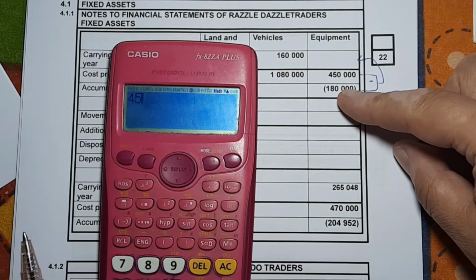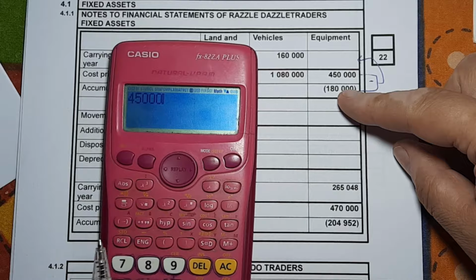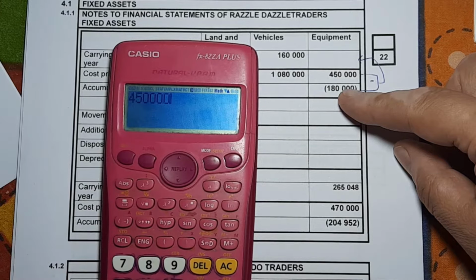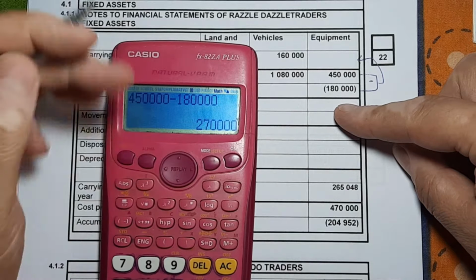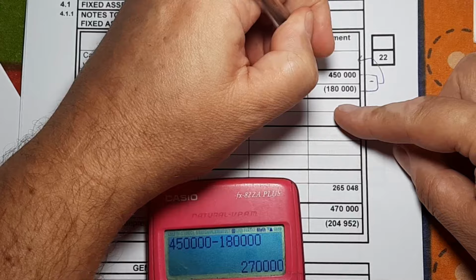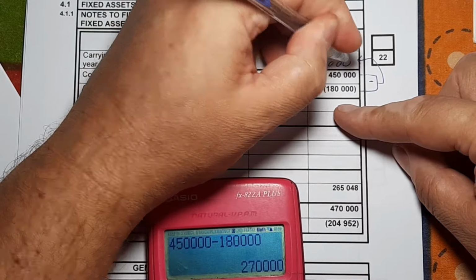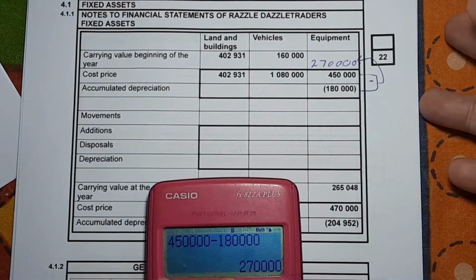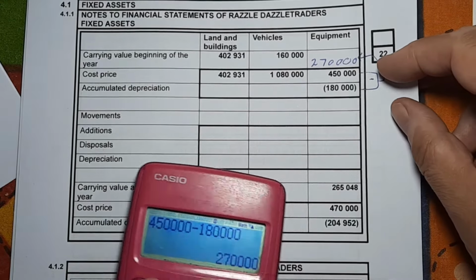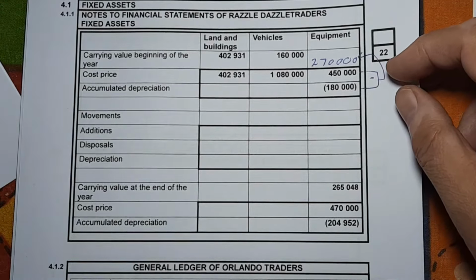So we can take the 450,000 and we can subtract the 180,000. That gives us 270,000. So we can fill that in without even doing any form of reading on the additional information.